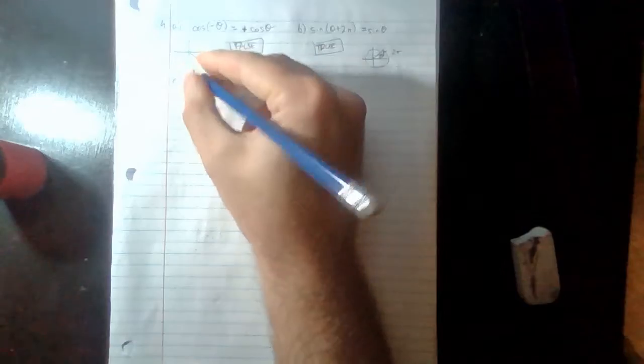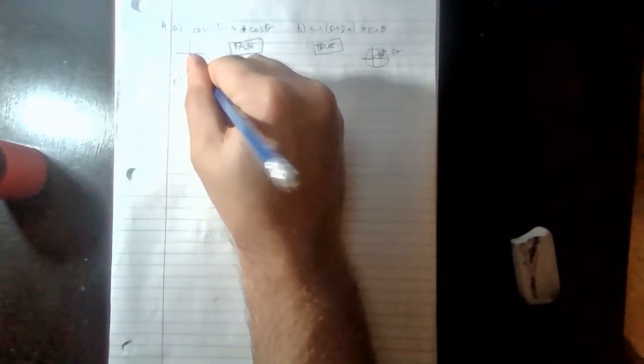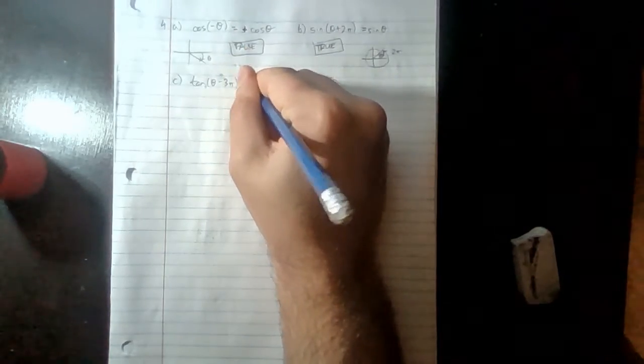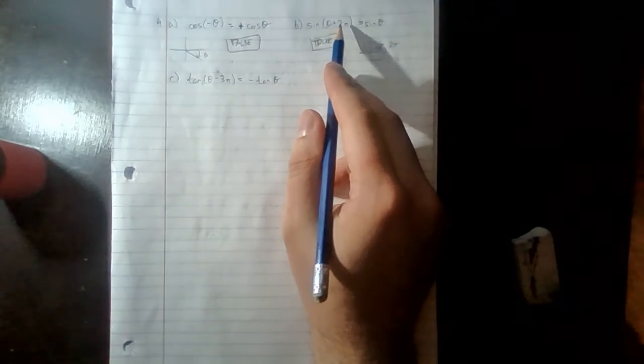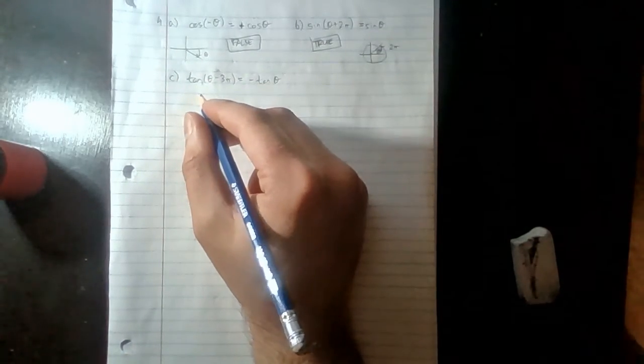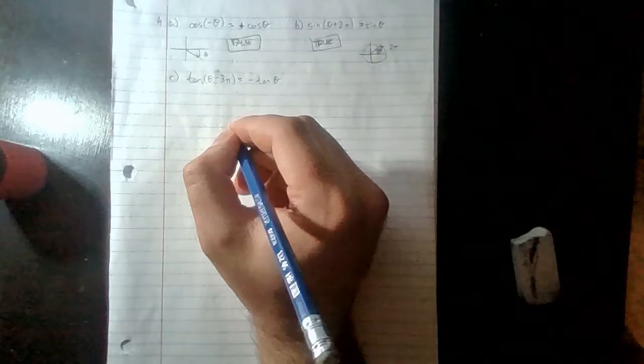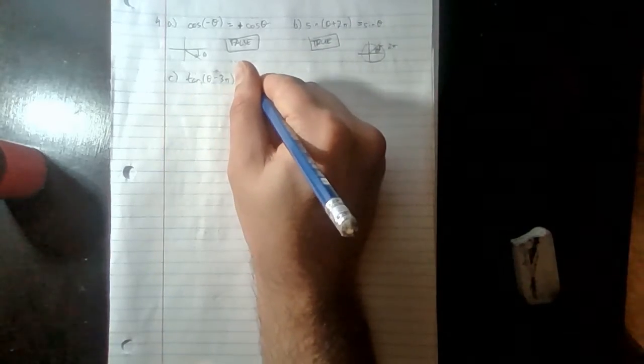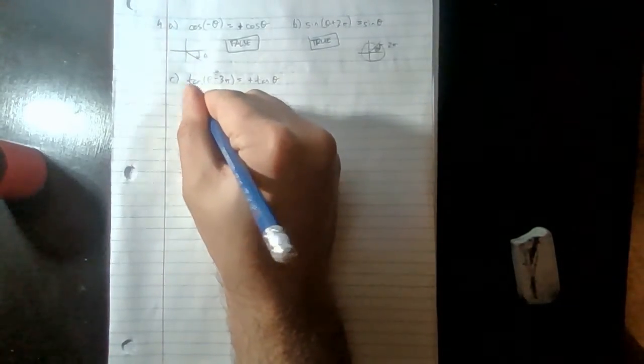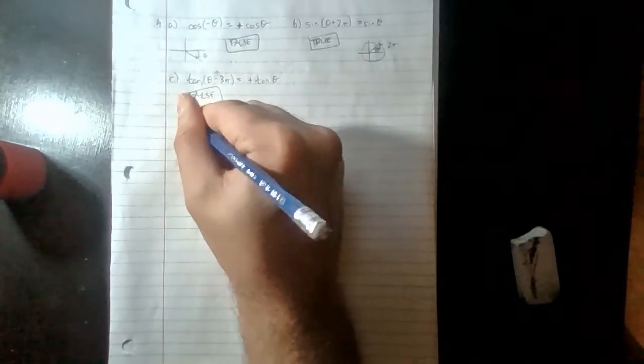C, tan of theta minus 3 pi equals negative tan of theta. Similar to how adding and subtracting 2 pi to sine and cos gives us the same answer, adding and subtracting any multiple of pi for tan gives us the same answer because the period of tan is pi. So this should be a positive tan theta. This should be false because the period of tan is pi.